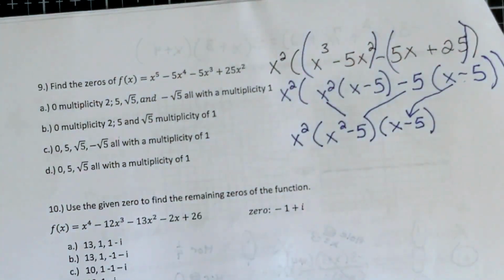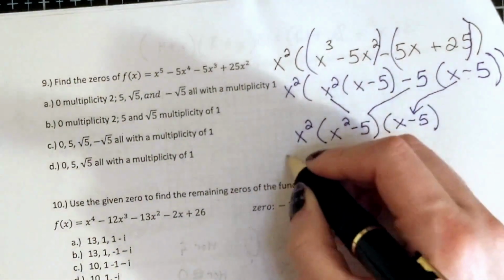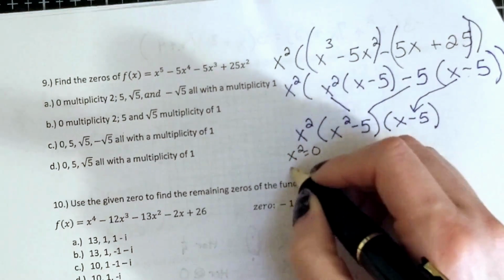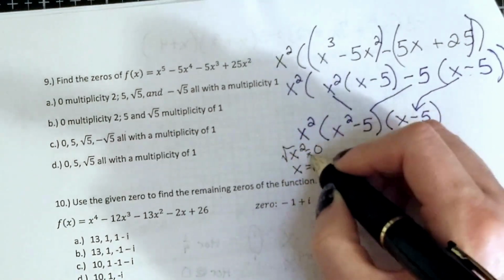Now, for the multiplicities, you're looking at the exponents, the degrees of your exponents here, and you want to set each piece equal to 0. So x squared equals 0, that's going to be x equals 0 because you would square root both sides.